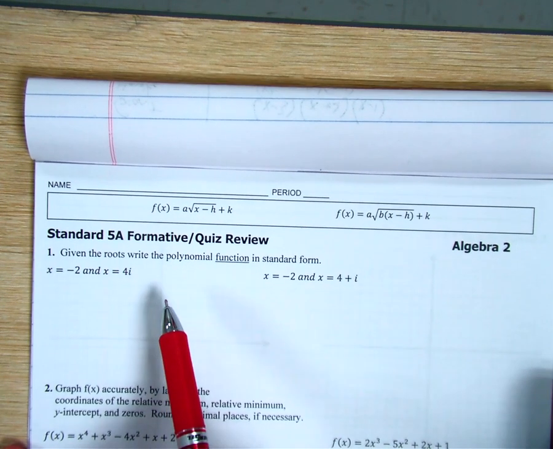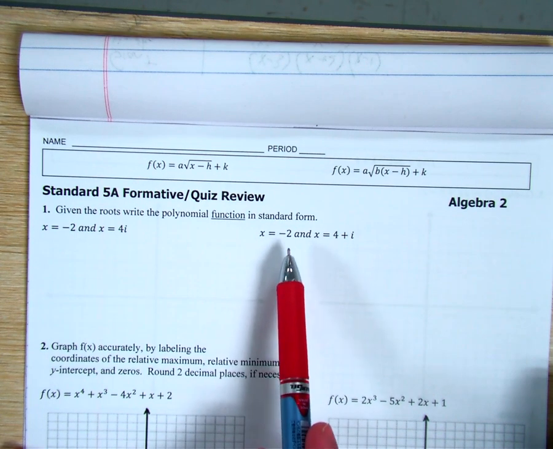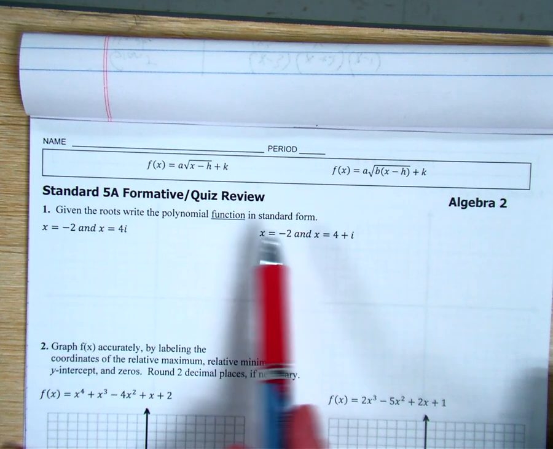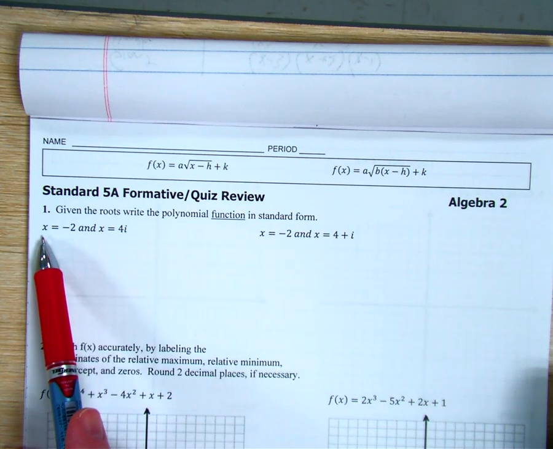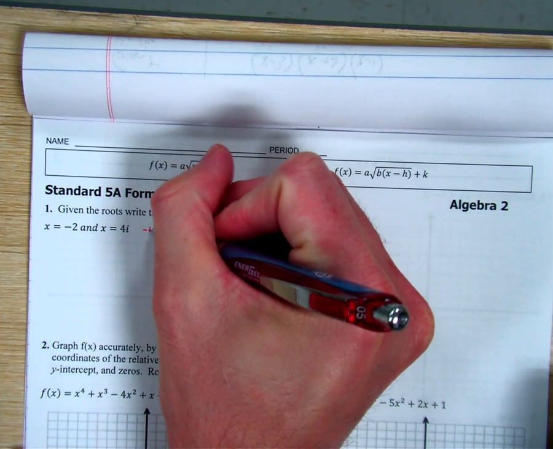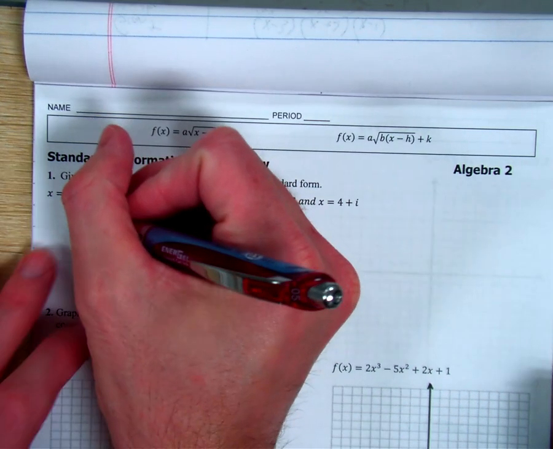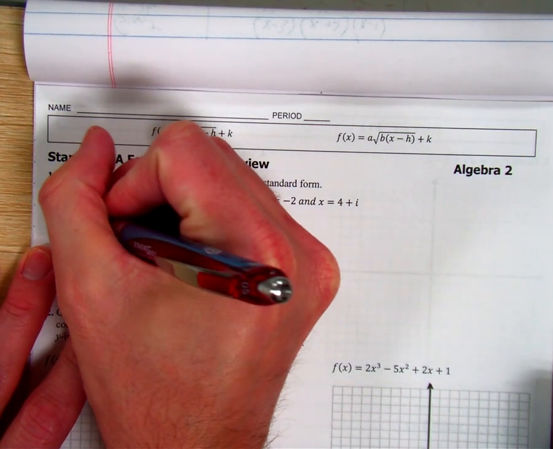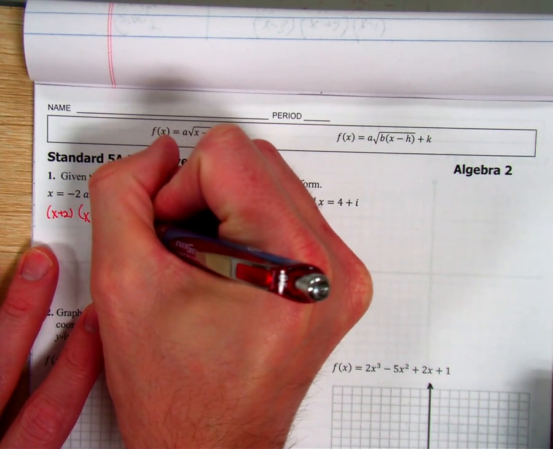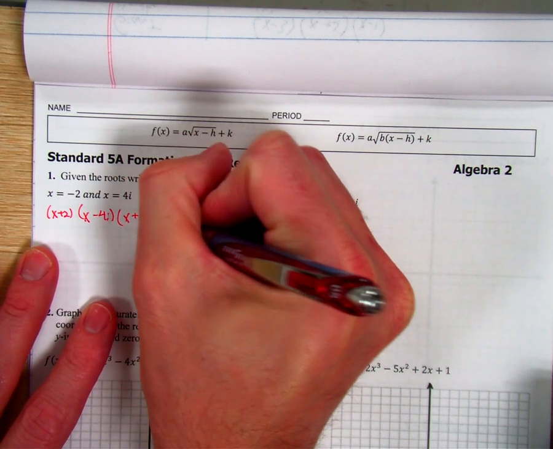Given the roots, come up with the function in standard form, ax squared plus bx plus c. Okay, so if we have negative 2 and 4i, guess what we also have? Negative 4i. Okay, so we're going to have opposites: x plus 2, x minus 4i, and x plus 4i.